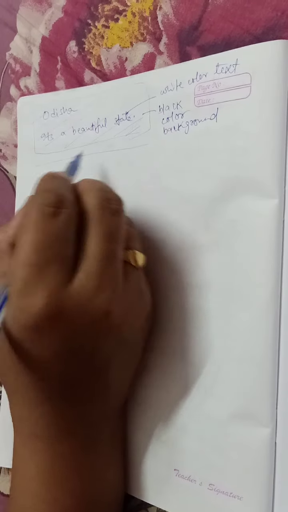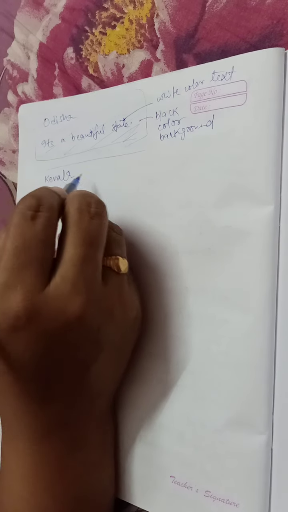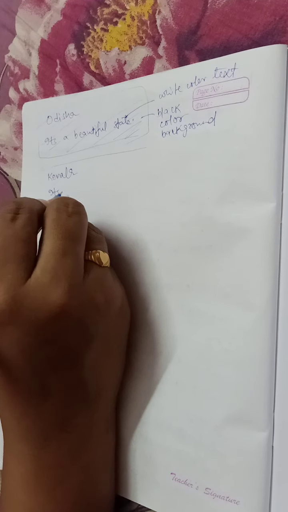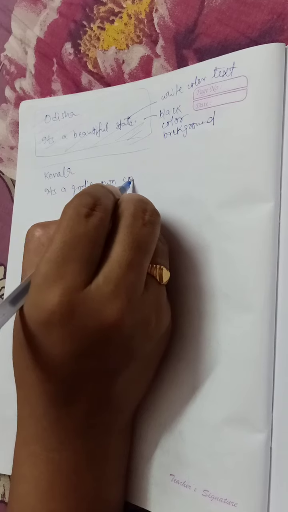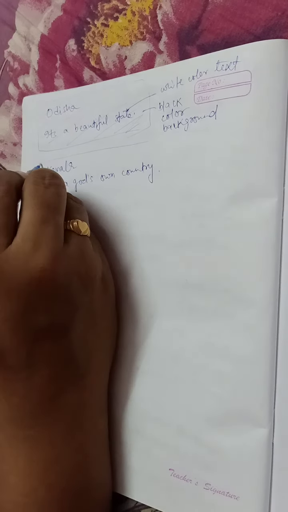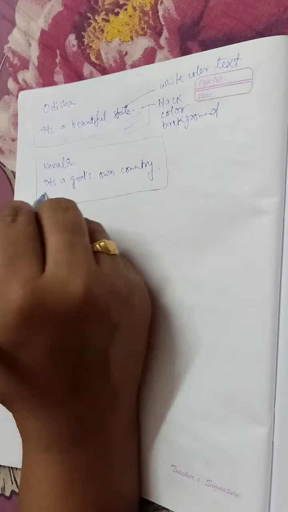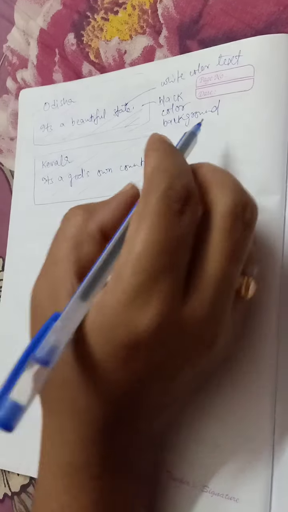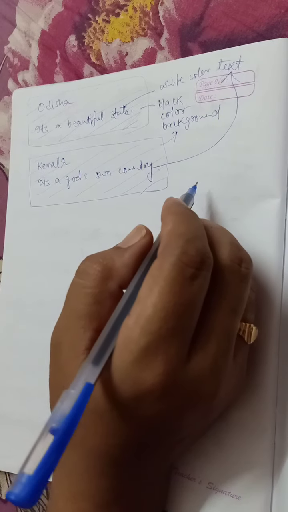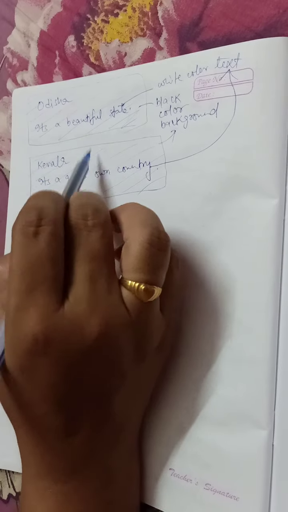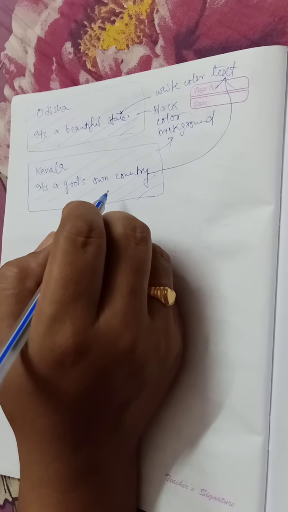Then again I will be having another division in which we have Kerala, it's God's own country. Here also the background will be black color and the text will be white color. Here I want to maintain the uniformity, that is why I am using the class attribute.